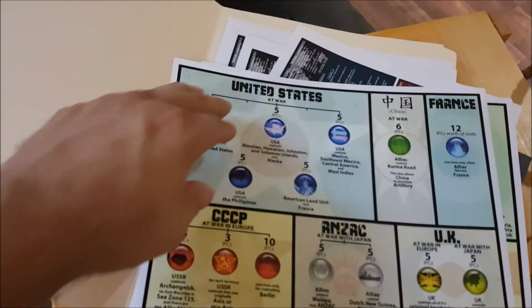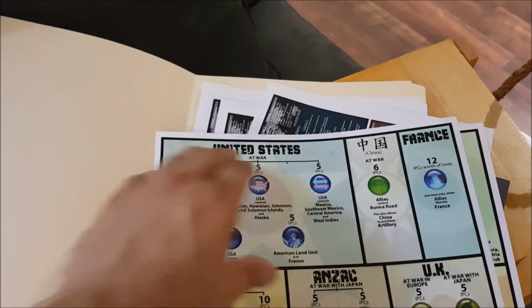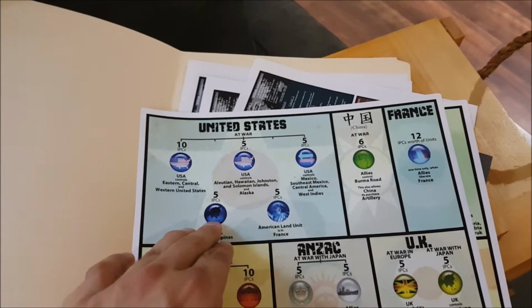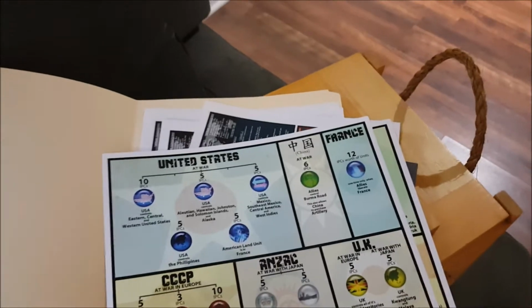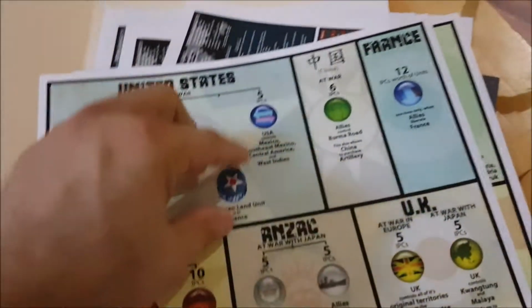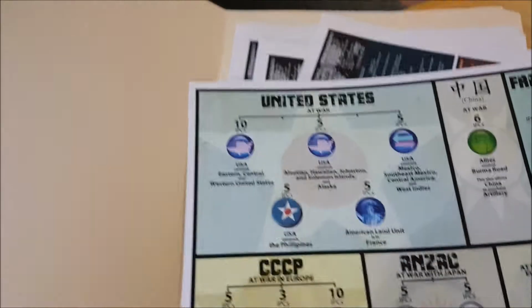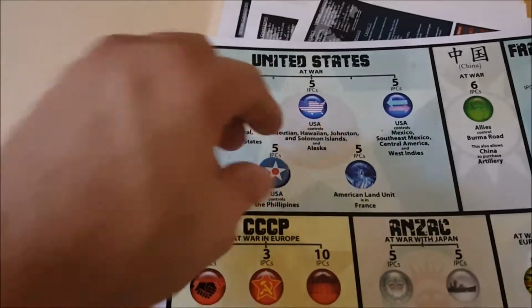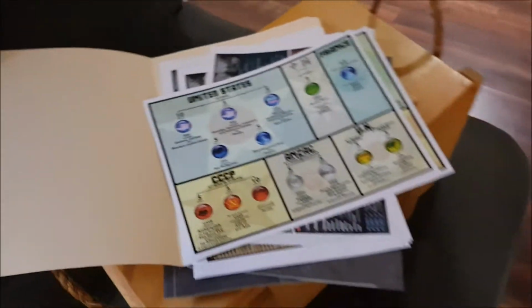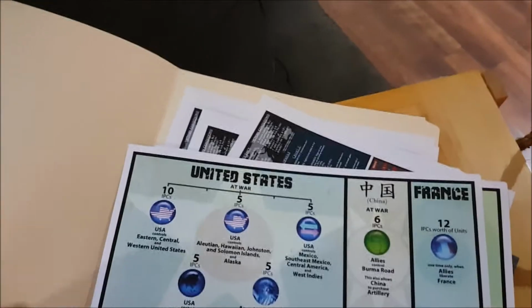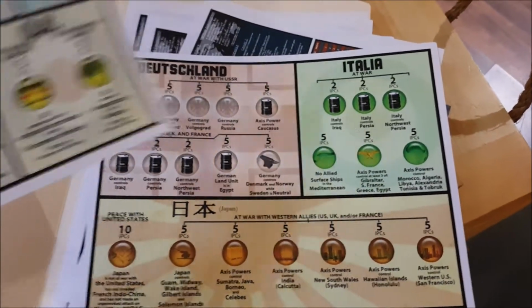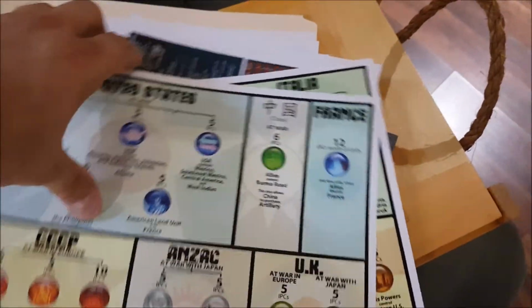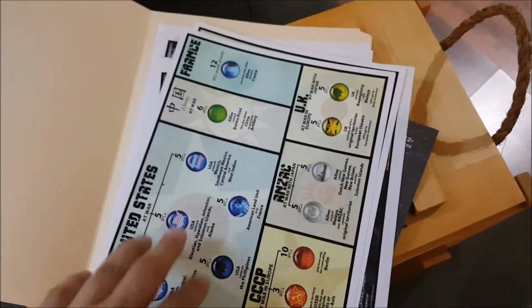I like them because they let you know what your national objectives are if you have to be at war. And then these are the perfect size for a roundel to put on there to let you know you have accomplished an objective. Let me see if I can demonstrate that real quick. So if I have USA controls the Philippines, I can put a roundel on it and I know that I've completed that objective. And this is nice because if you're playing allies, there's one for the Axis, and you can keep track of what you can do to kind of screw them out of their national objectives. It works really well. I like this a lot, and I think this is mandatory.